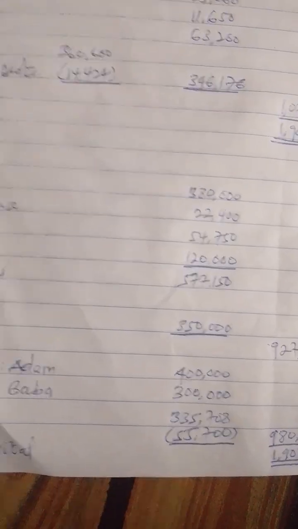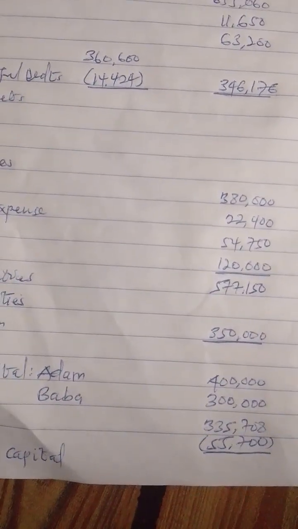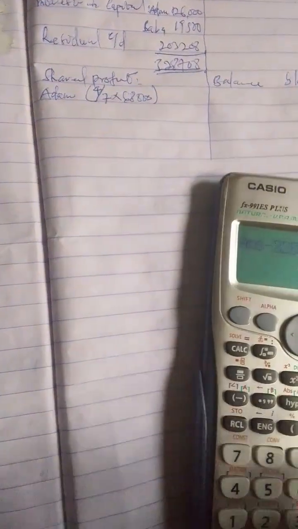So if we are finding for Adam, it's going to be 4 on 7. If we are finding for Baba, it's going to be 3 on 7. So Adam is 4 on 7 multiplied by the 68,000 will give you Adam's share.